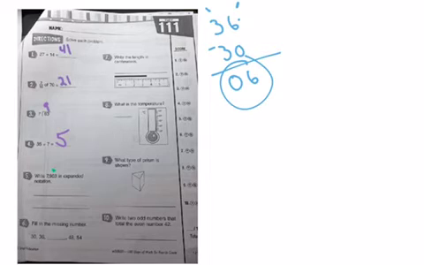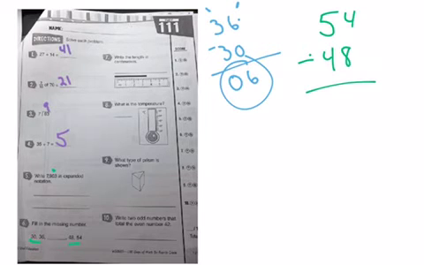Let's look at how much is in between the other two numbers they gave us, 48 and 54. So again, I'll put the biggest number on top, 54, minus 48. 4 minus 8. I can't do that. I have to borrow.